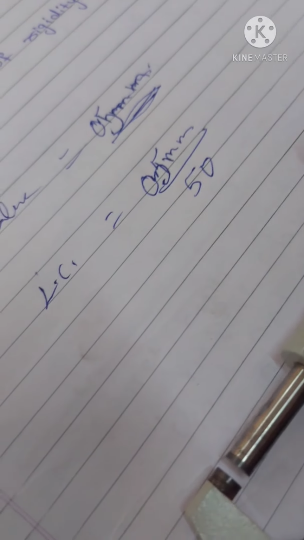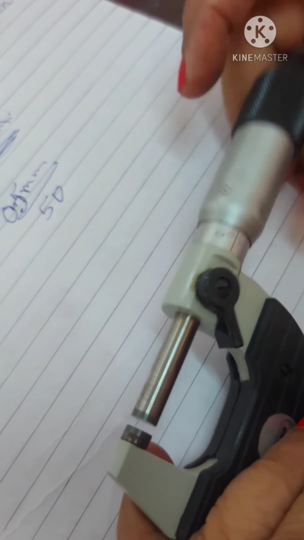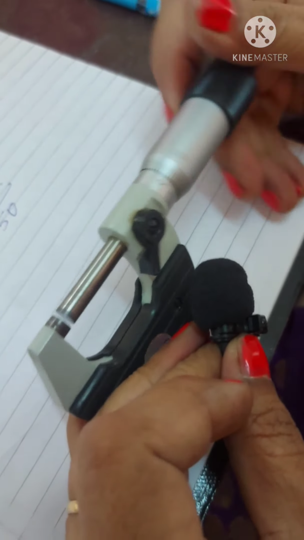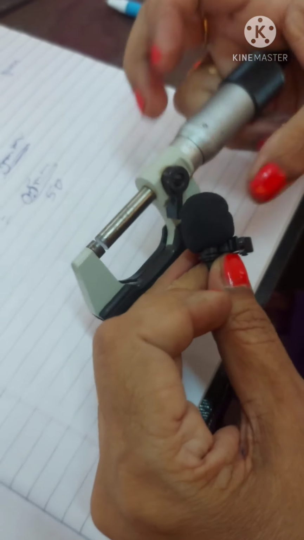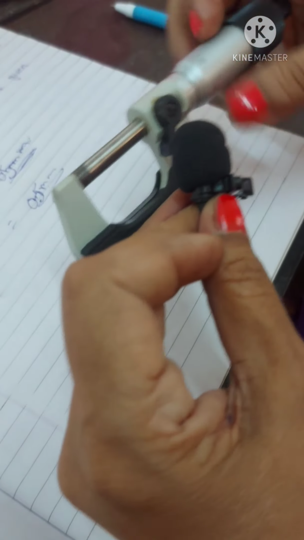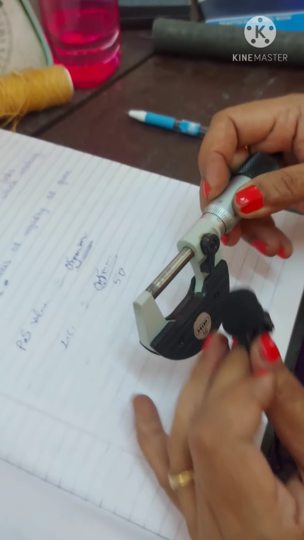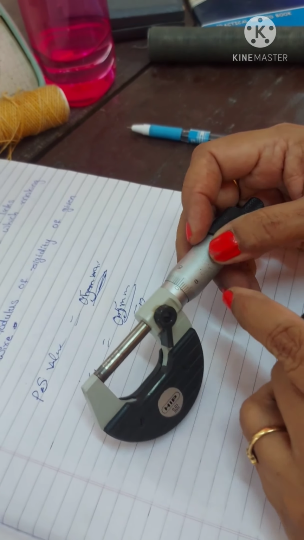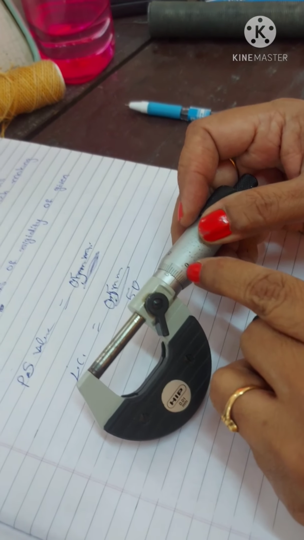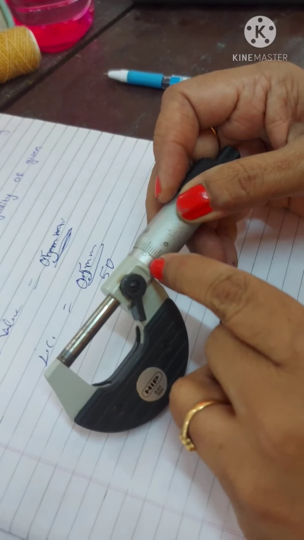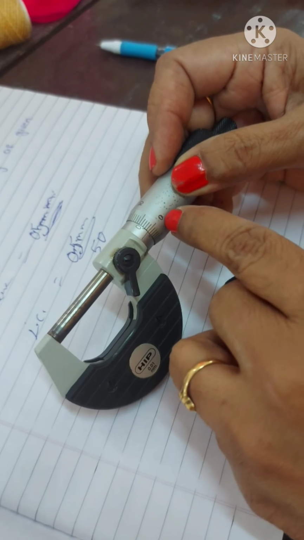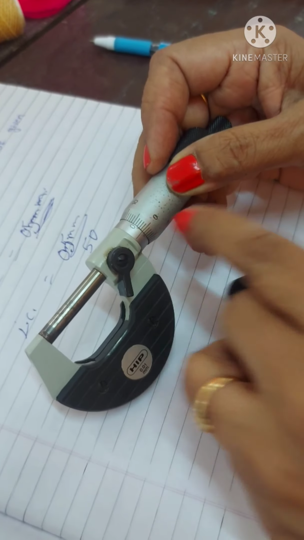Okay. Now, initially you have to keep the two heads together without a gap, this way. Then the 0 of the head scale should coincide with the 0 of the pitch scale. It means there is no error. Right?